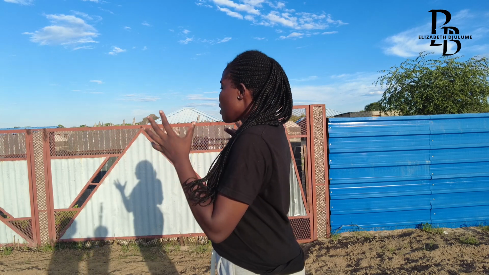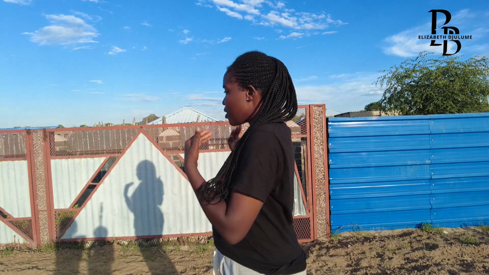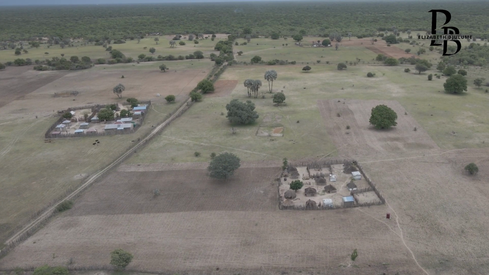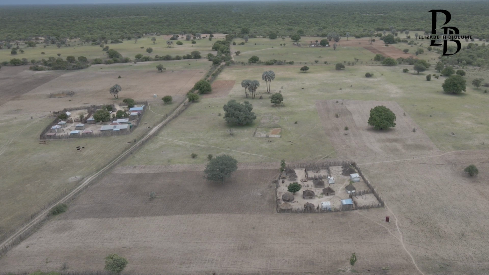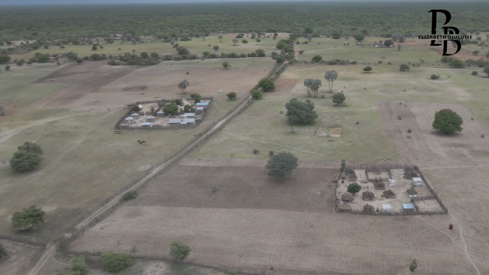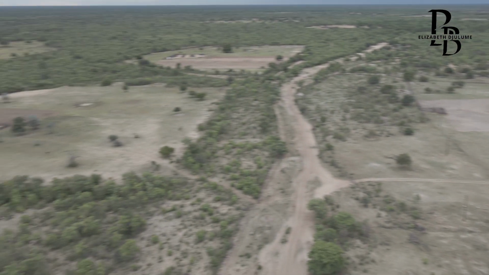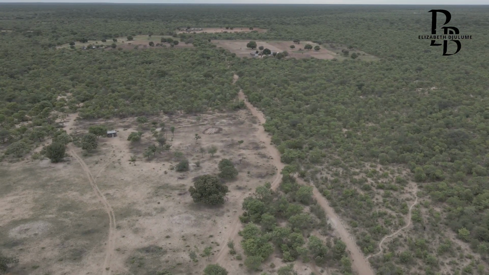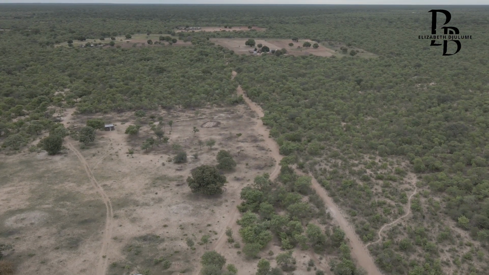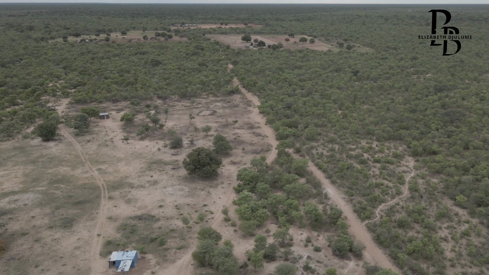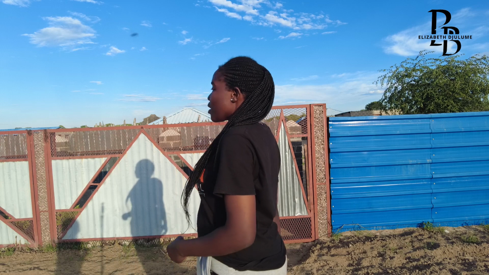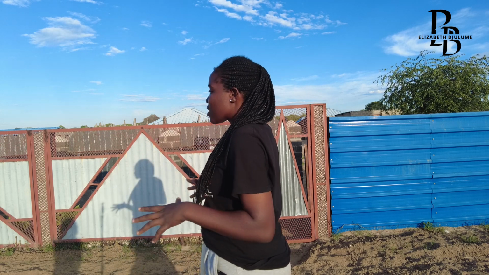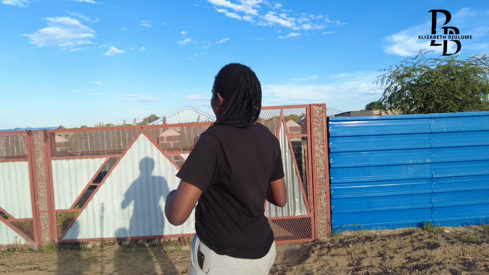Even though this house is built with modern materials, like zinc, we usually construct it using wood. But to be sustainable and conserve the environment, we started to switch the building materials. Even though the materials are different, the structure remains the same.